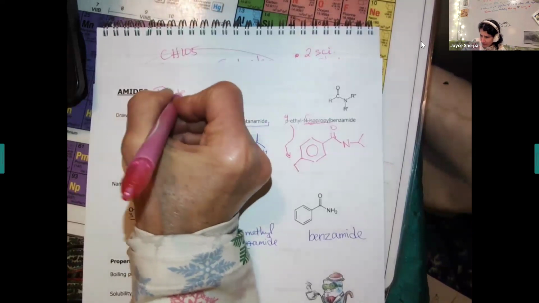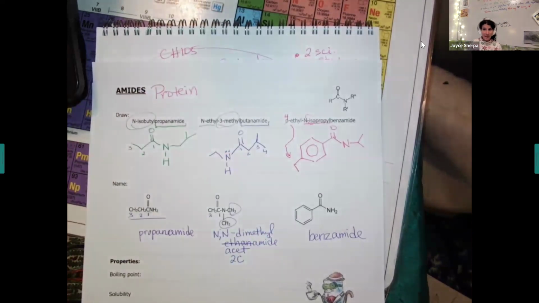And so these are pretty cool. These are extremely common, because the big place where we're going to see amides in our body is proteins. That's why they're called peptide bonds. A lot of people say amides, I say amides. I say it both ways.